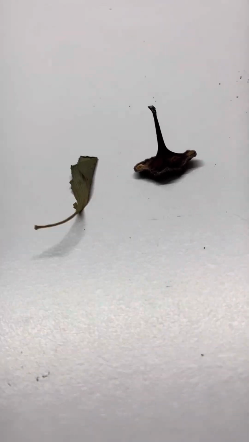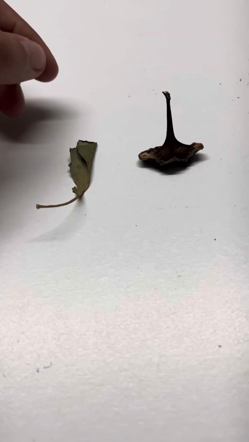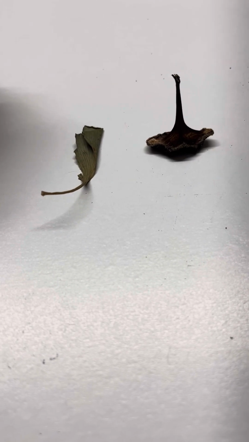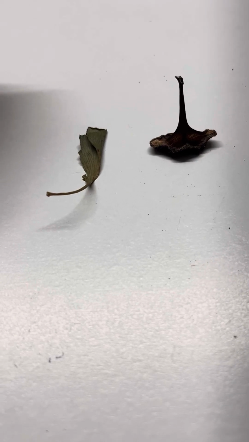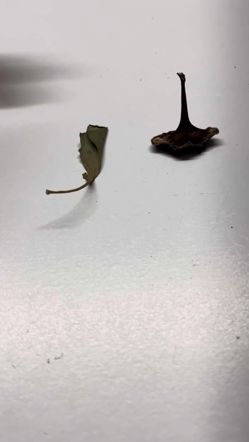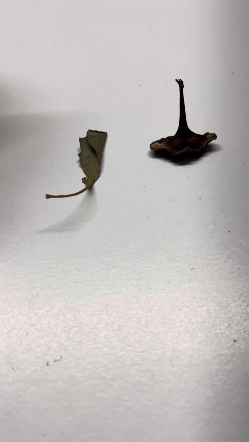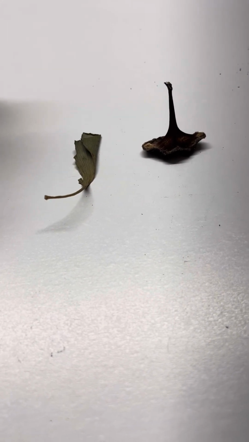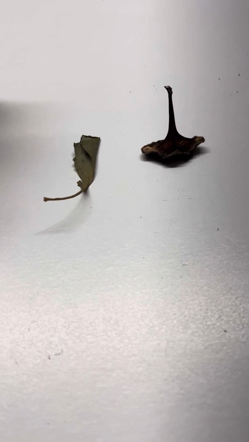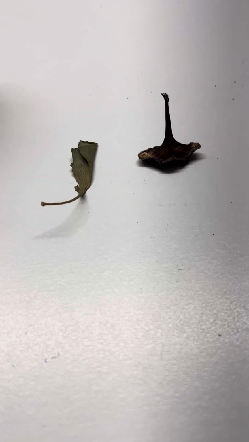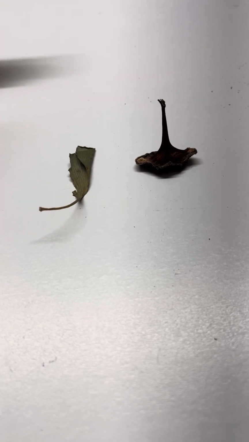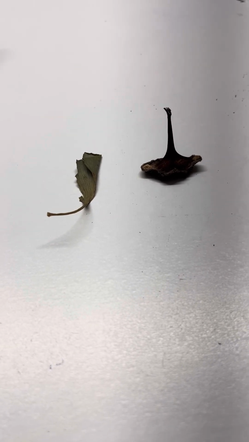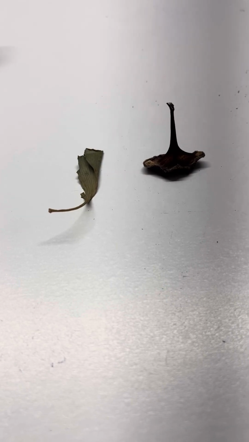Hello, so today I'm going to talk about how ginkgo trees and cycads are related. Ginkgo trees and cycads are both gymnosperms. Now, basically, they don't share the same order or anything like that. They're not super closely related, but they are more closely related to each other than anything else. Ginkgos are not closely related to anything, but relative to other plants, ginkgos are more closely related, like on a scale, more closely related to cycads.